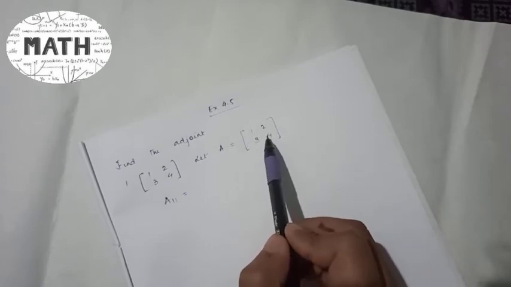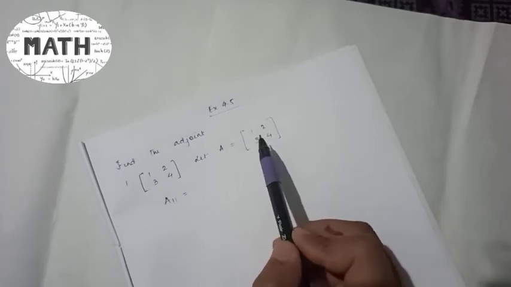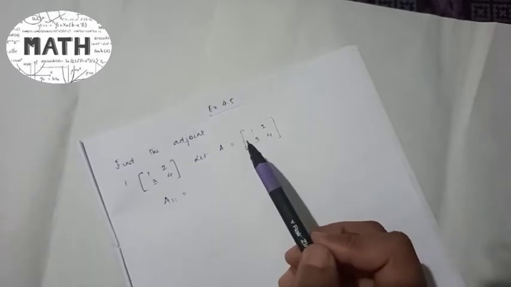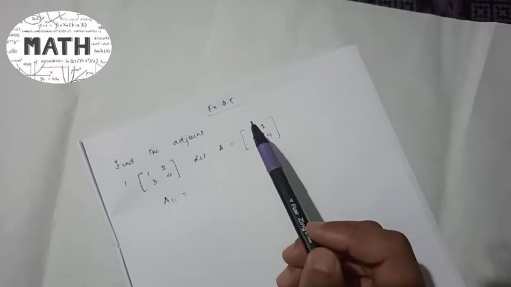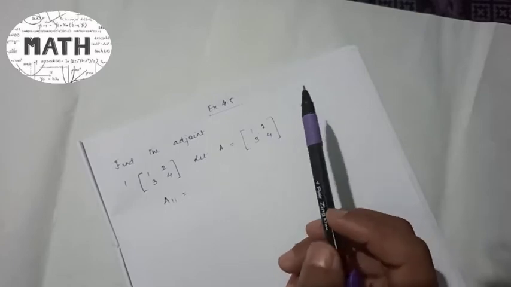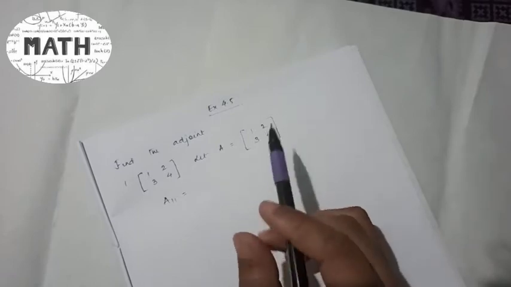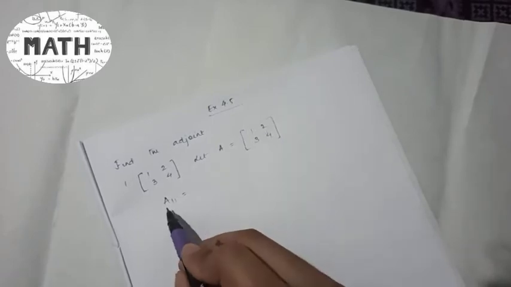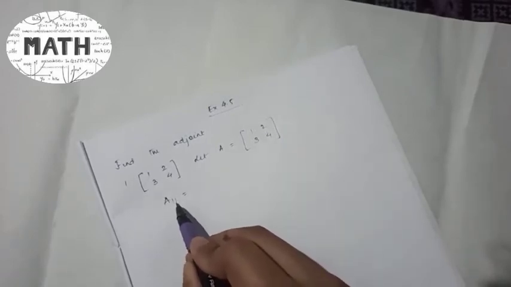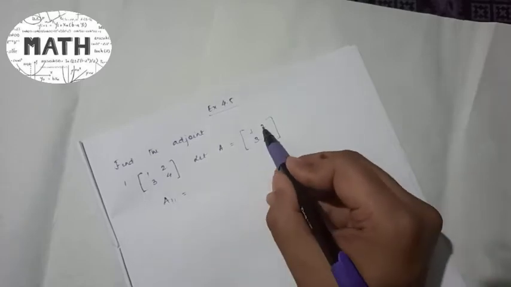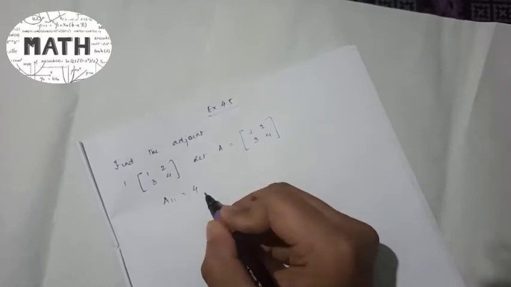Now before we find the adjoint, you should know the cofactor. As I've already taught you, if i plus j happens to be even, then the cofactor would be positive, and if i plus j happens to be odd, then the cofactor would be negative. So here I've got A11. 1 plus 1 is 2, which is even, so the answer will be positive. First row, first column gone, the answer will be 4.